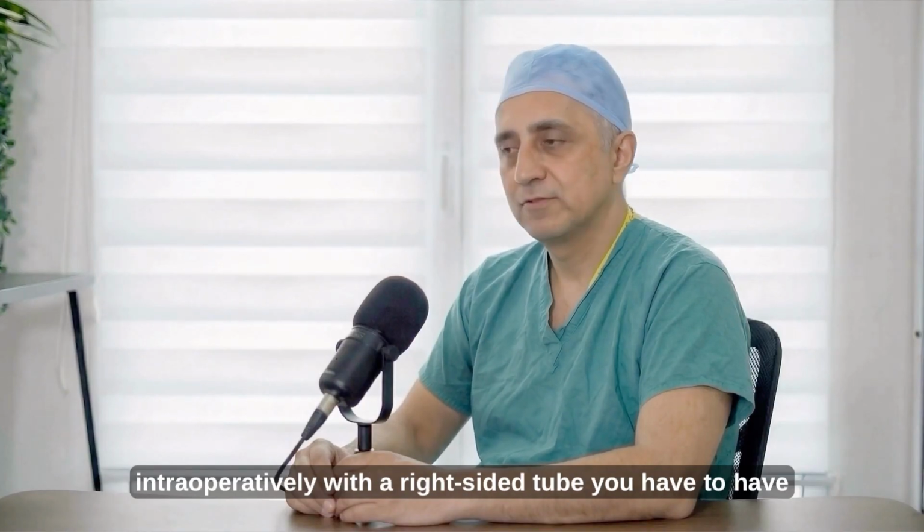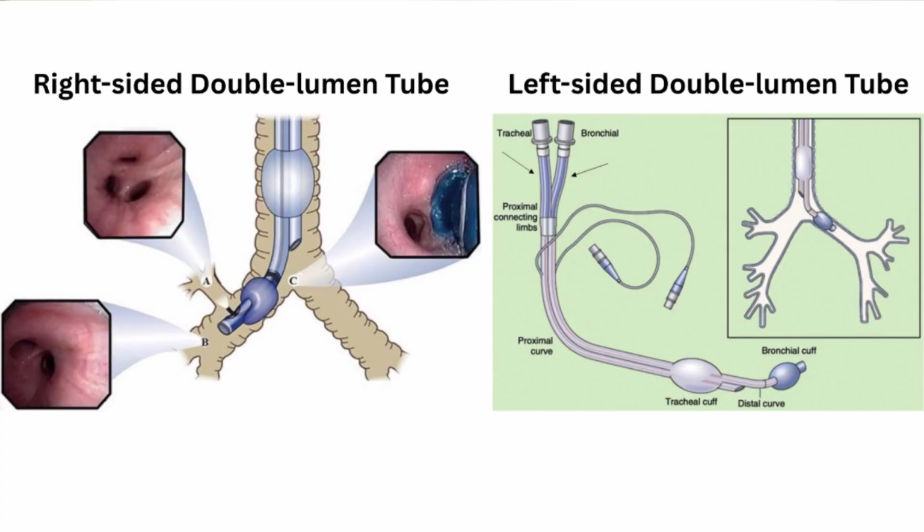With a right-sided tube, you have to accommodate the right upper lobe position, and to allow for that, the tube has a Murphy's eye on the side of the bronchial limb, and it has a different shaped cuff to allow it to sit and hopefully accommodate the right upper lobe. But the right upper lobe position can be variable, and sometimes it can be very difficult to get that optimally placed. So you run more risk of hypoxia due to issues with the right upper lobe.